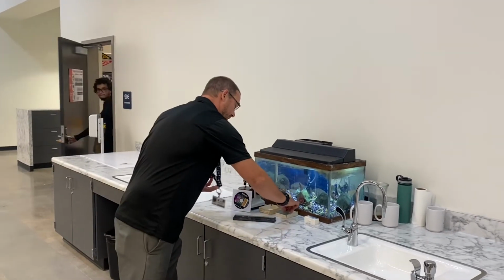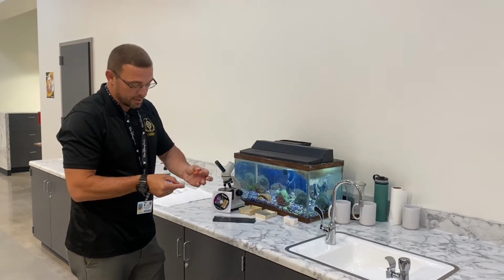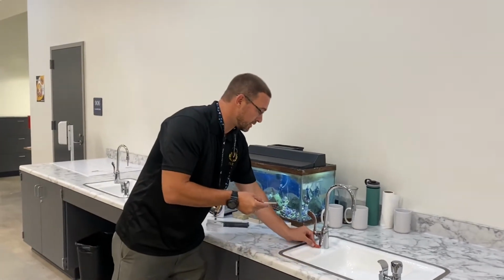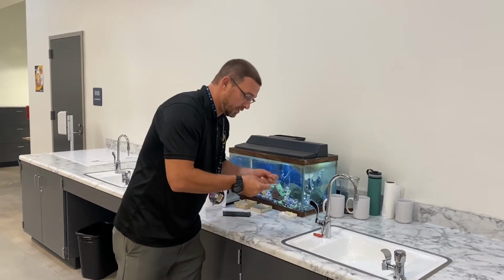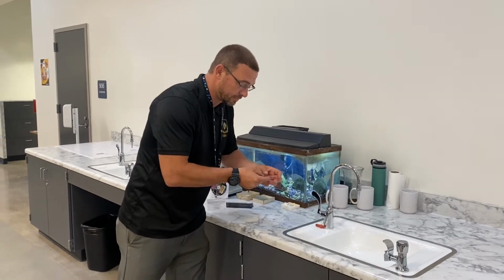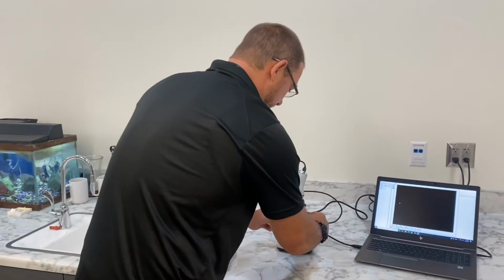Make sure to grab a slide and a slide cover. Make sure to get your specimen on the slide. Be careful with the slide covers. These slide covers can crack and break. Put it on top of the stage in the microscope.